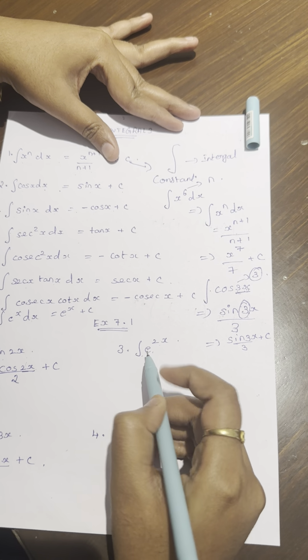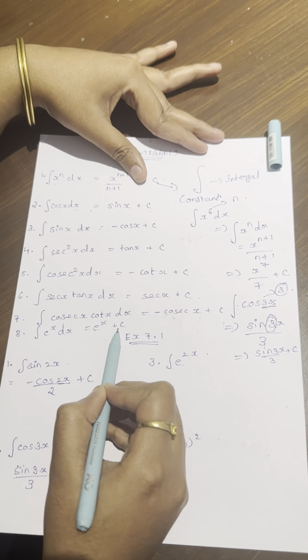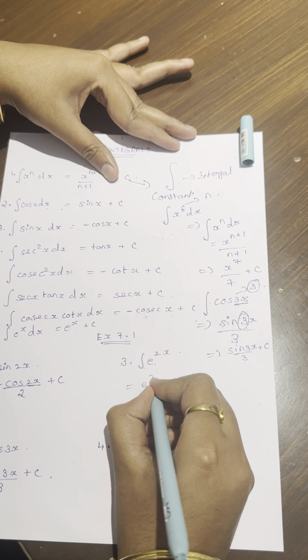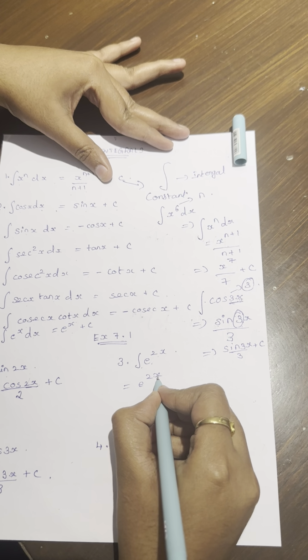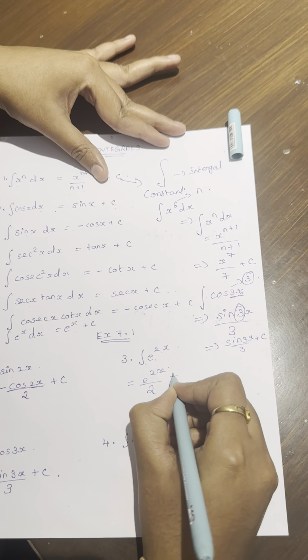Third question: integral e power 2x. Whenever we have integral e power x, we write the same answer, e power x plus c. So the answer is going to be e power 2x. We already know that as x has a coefficient, 2 should come in the denominator. So e power 2x by 2 plus c.